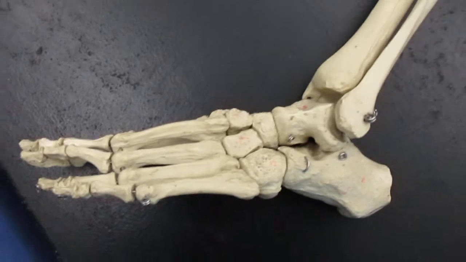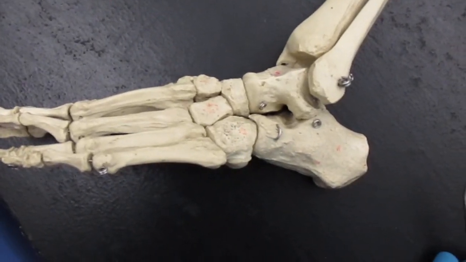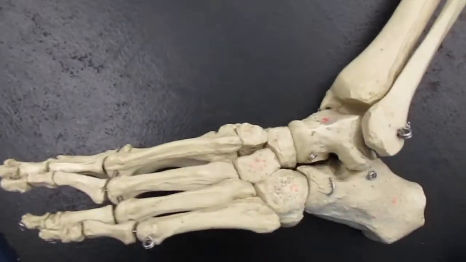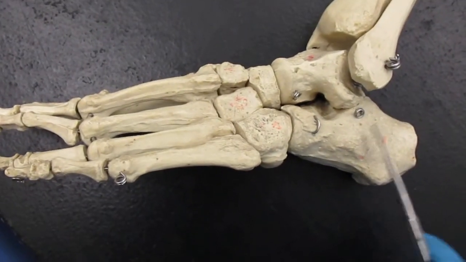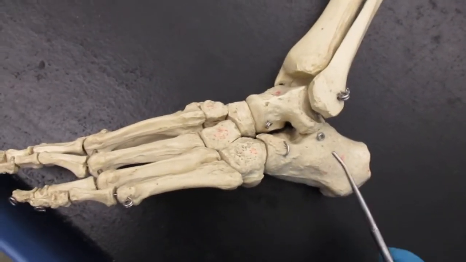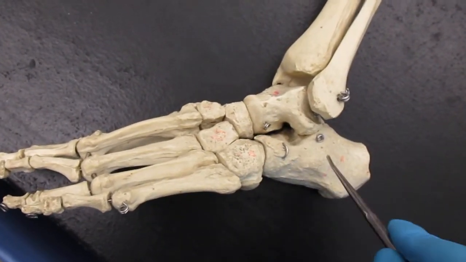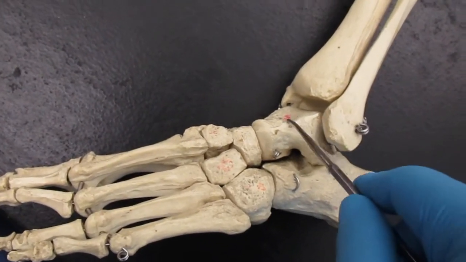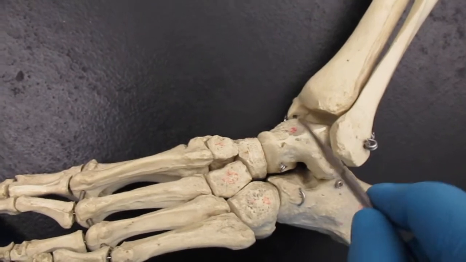Okay. So, here we are looking at the foot. Calcaneus bone is right here. Calcaneus bone. This bone right here is the talus bone.